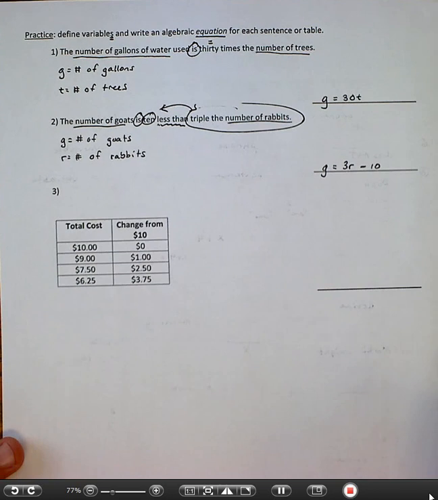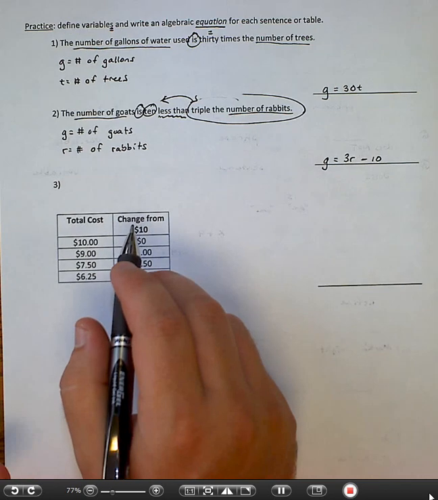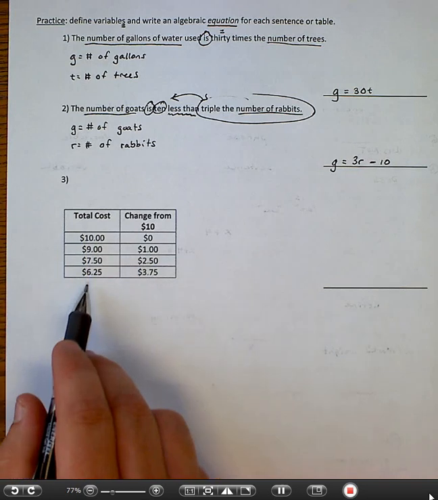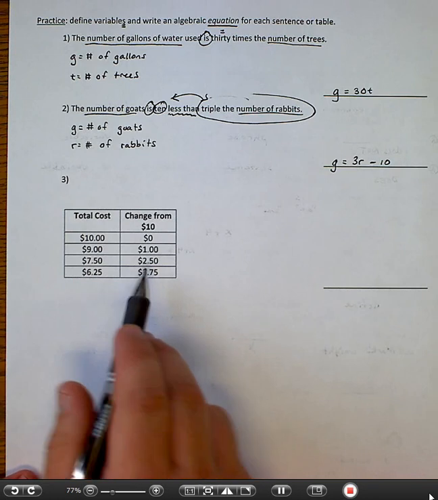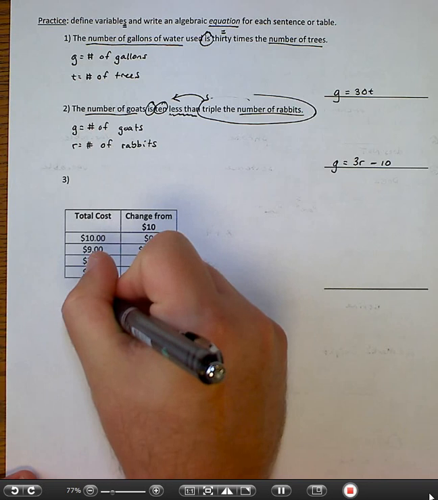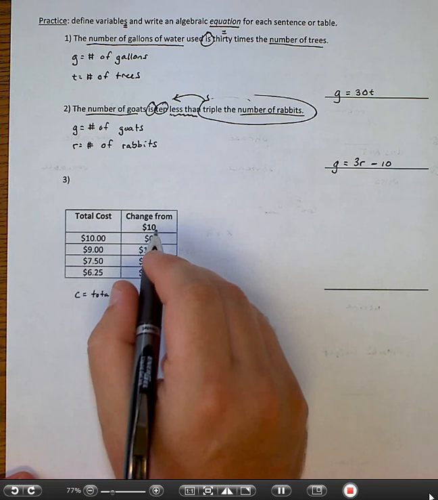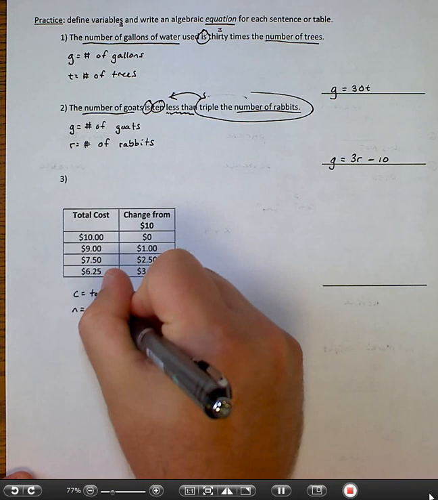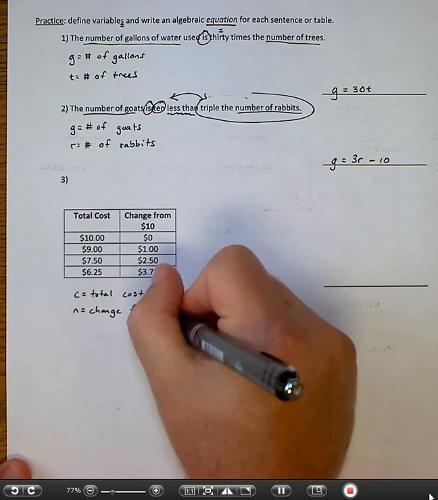Last one is definitely a challenging one here. My variables aren't very hard to define because they're set up this way. This is what I was talking about. These are changing values. That's one of the definitions of a variable, a changing value. So my first one is, I'll say C, and that's standing for total cost. And change from a 10, I'll just say N for change. And I guess we could say change from $10.